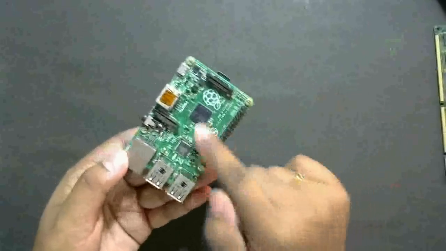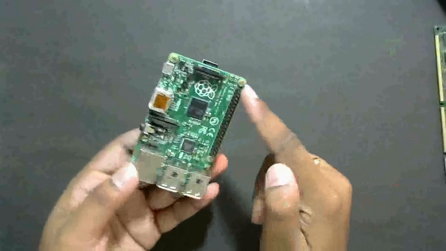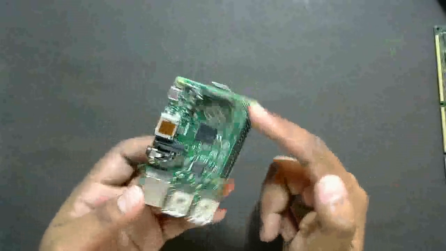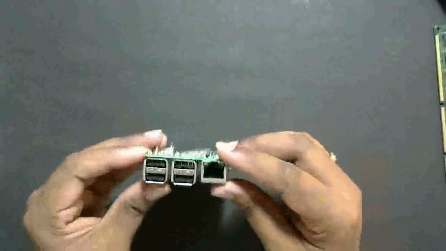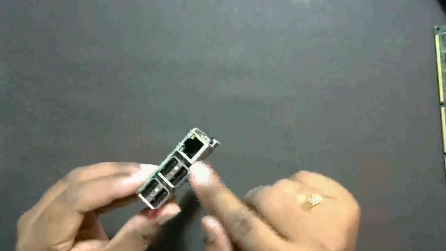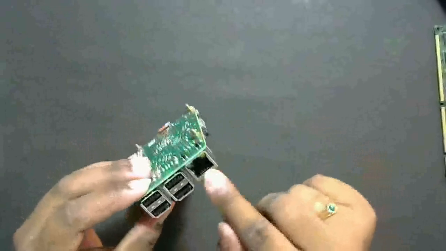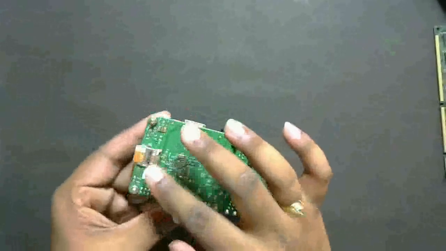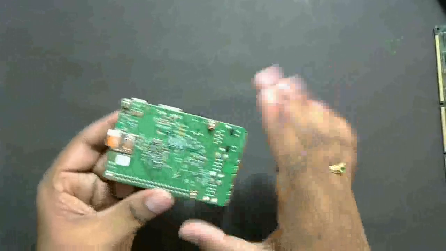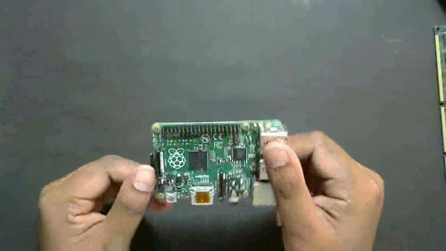Okay, so the GPIO lines of the processor are brought out here, like this 40 pin GPIO strip, and you can see here it has 4 USB and one Ethernet port, and this is the memory card where you install the operating system and everything, and that's it.